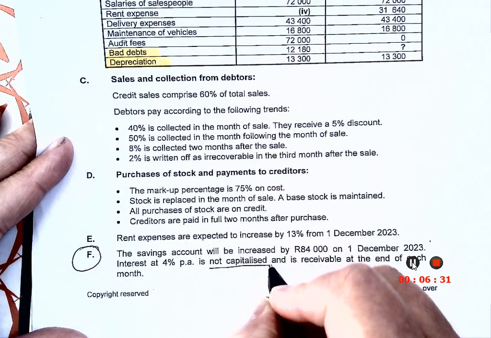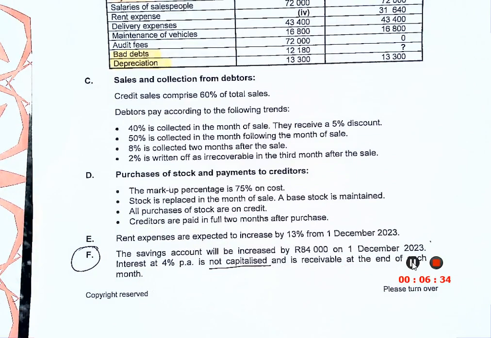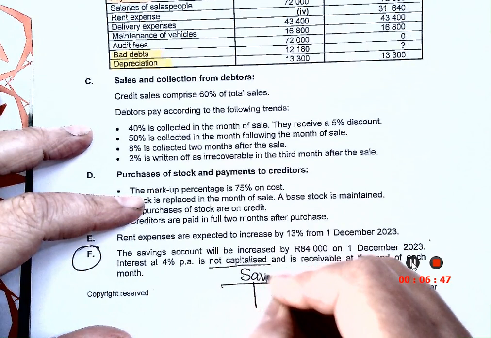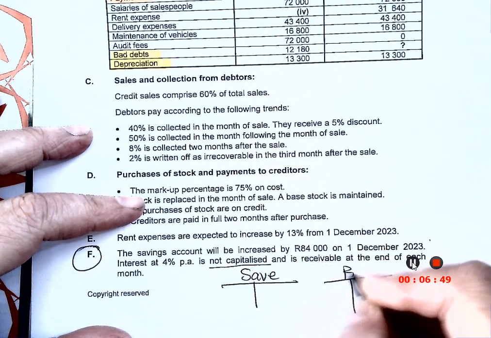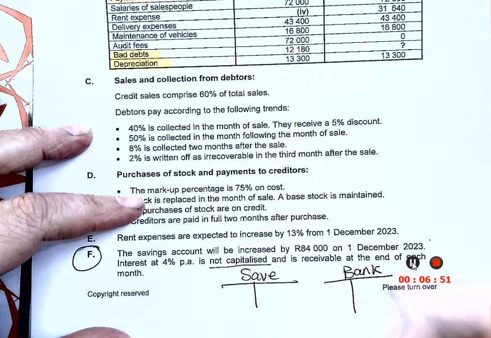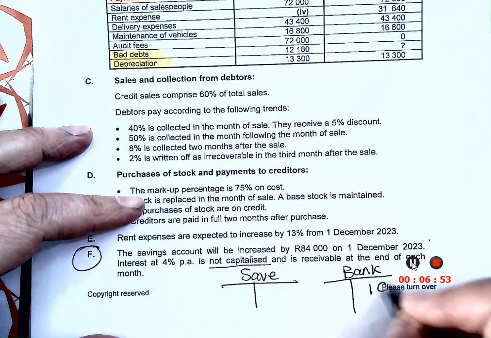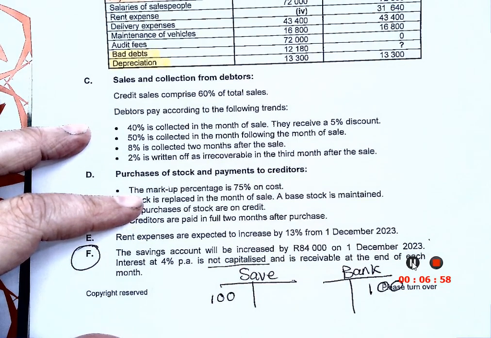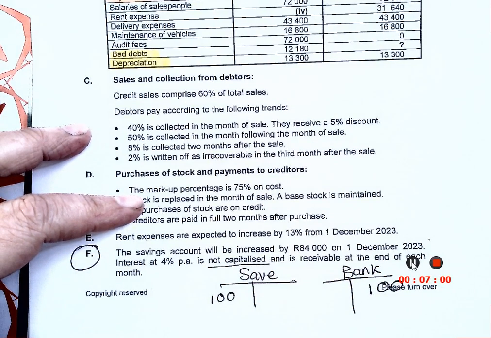So not capitalized just means it's not added to the savings account. It's going to your current account and you can use it. Does that make sense? Let me just explain. So here's your savings account and here's your bank account. When I make a saving, I'm going to take money out of the bank, put it into the saving. Now, if I earn interest, there's one of two things.